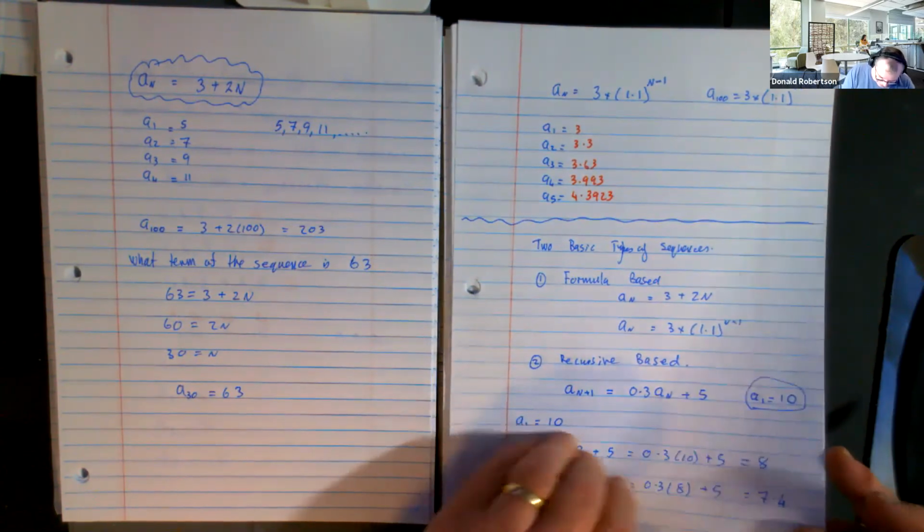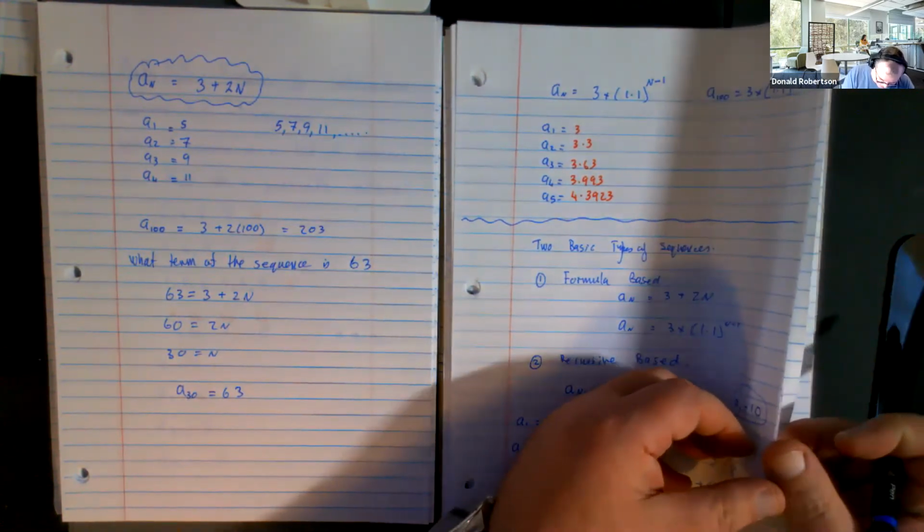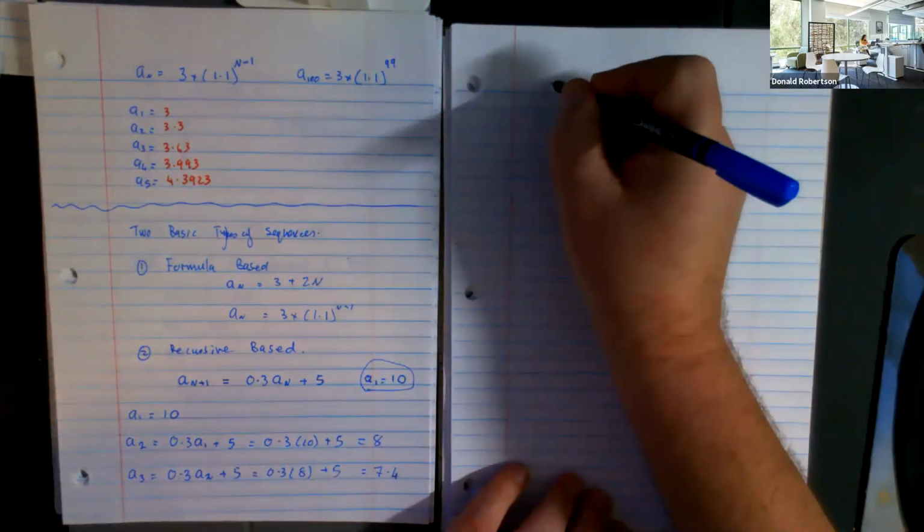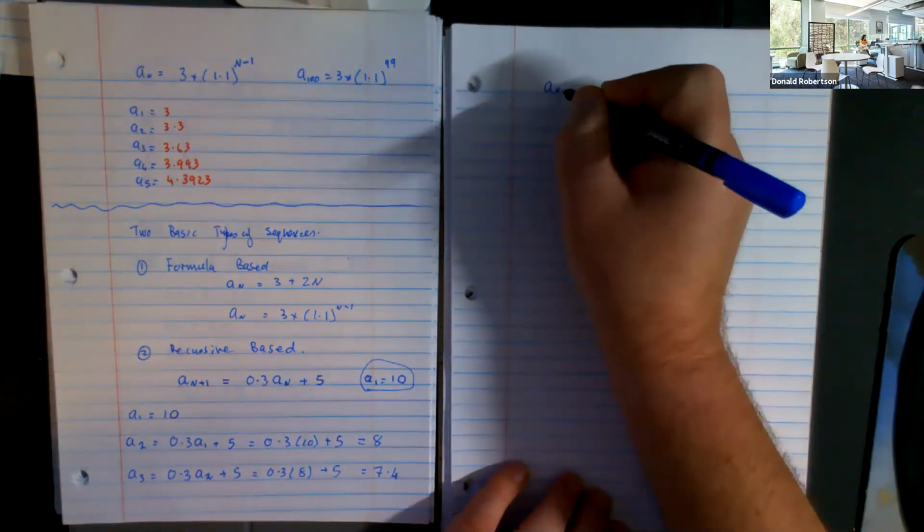Now, recursive-based can be, this one's a single recursive. Here's an even more interesting one.